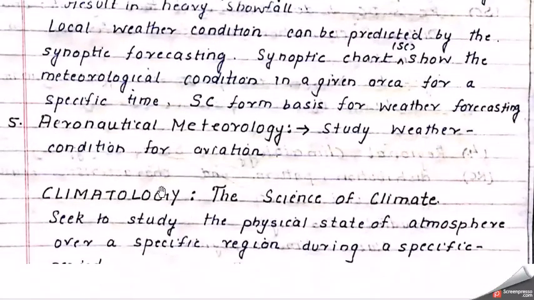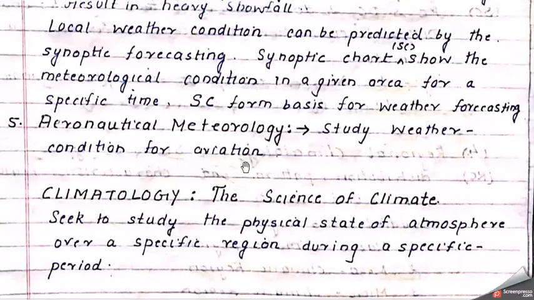And the fifth subdivision is aeronautical meteorology, which is generally related to aviation. It is mainly taught when you are going for airplane or aeronautics training, where it is used.